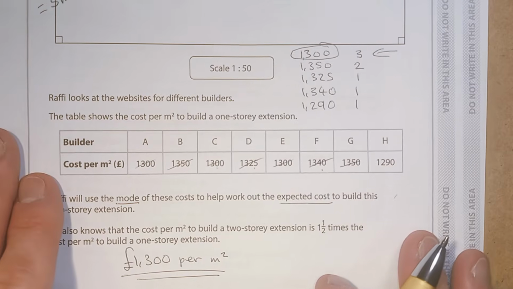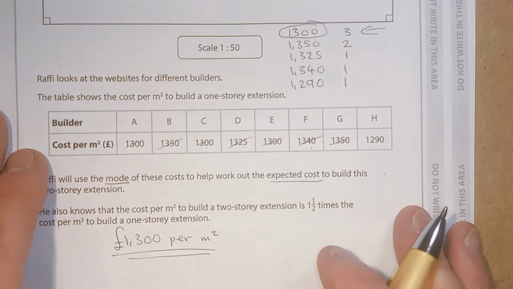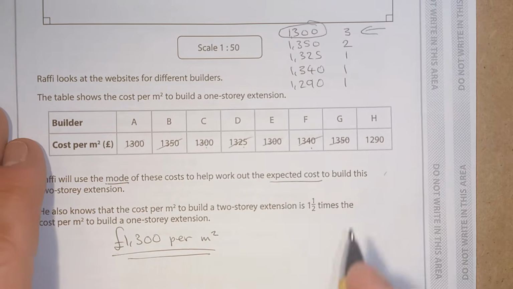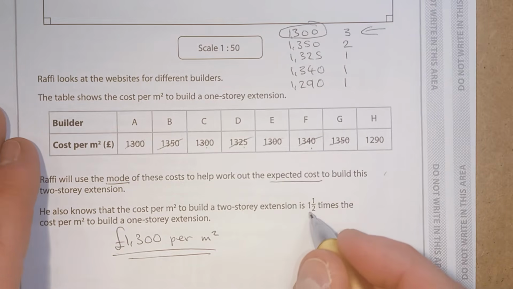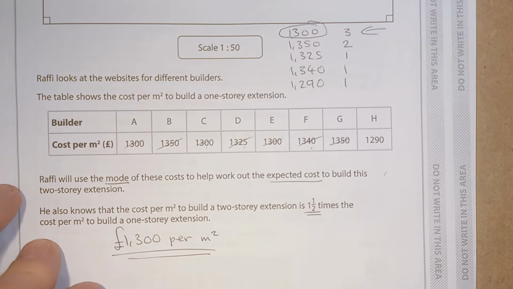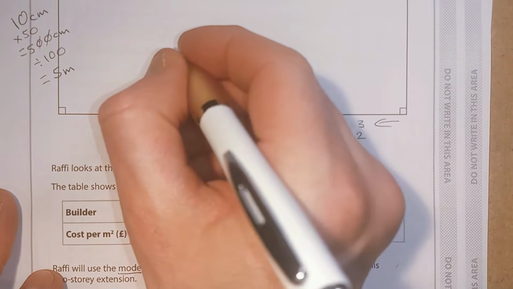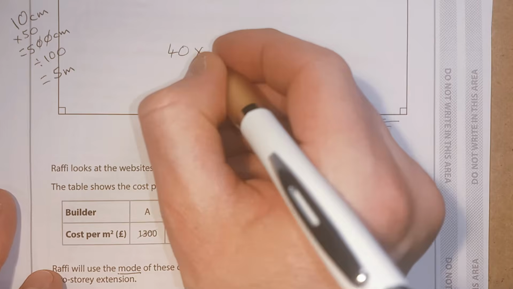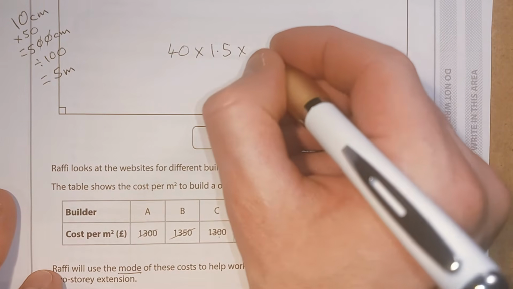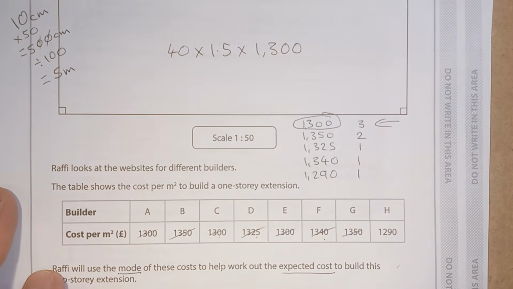Okay, so we've got, well actually it's not just as simple as that, is it? Because we need the area times the cost per metre squared, but we've also got, this is a 2-storey extension, so we've got to multiply it by 1.5 as well. So I'm just going to write this up here. So what we're trying to do is we need 40 times 1.5, and then also times 1,300, because that's the cost per metre squared.